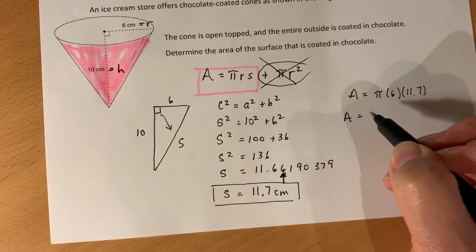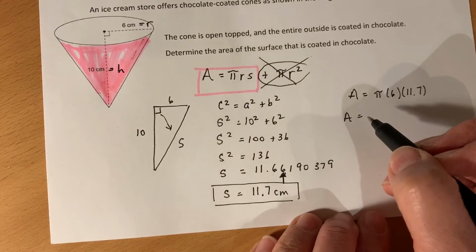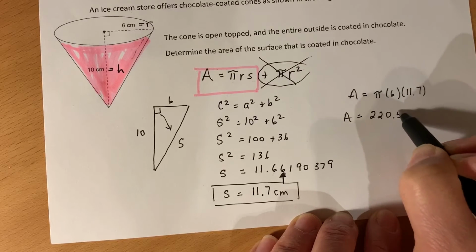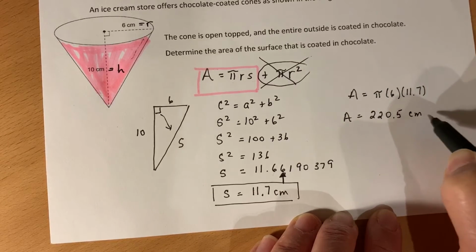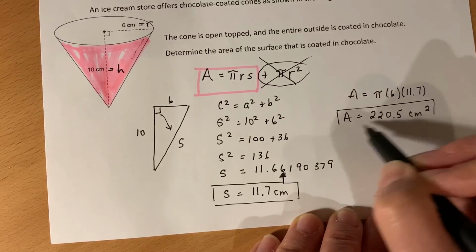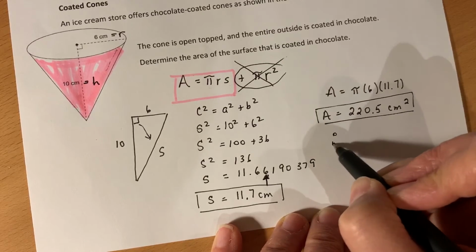Okay, so pi times 6 times 11.7 is, and again, I'm going to do this to 1 decimal place, 220.5, and this is in centimeters squared. Okay, and because this is an application question, I answer it in a statement.